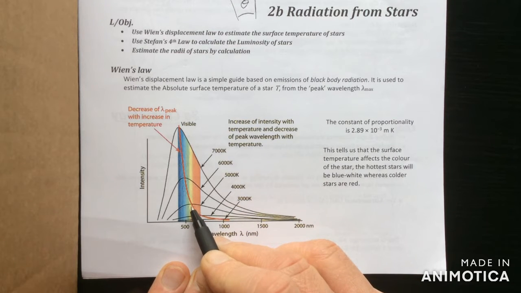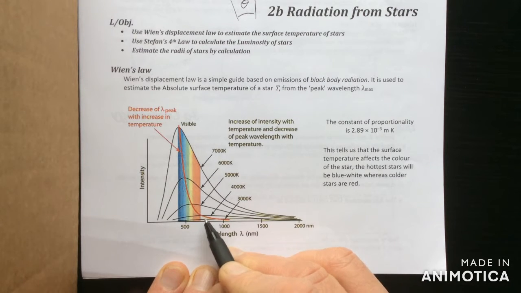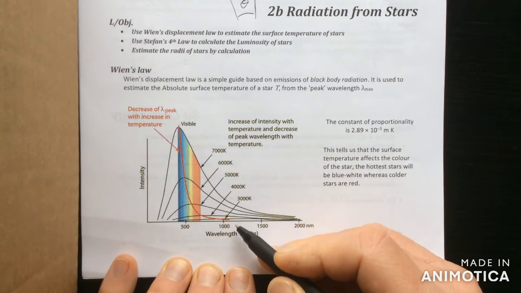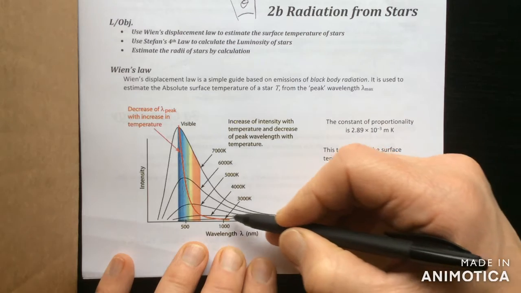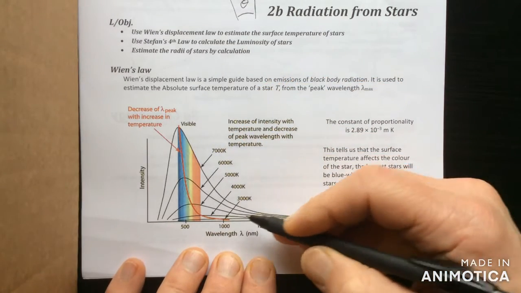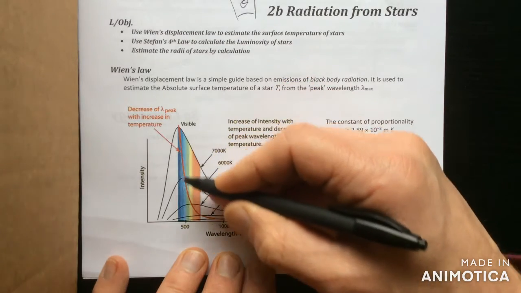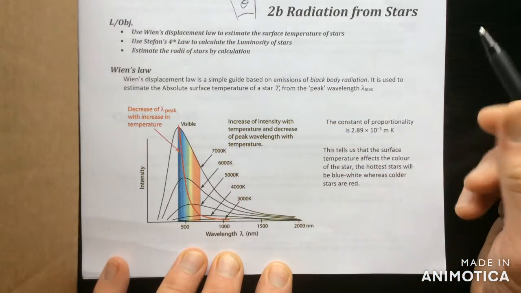We are getting yellow down at 5,000 Kelvin. You're getting more into the red, dark red, infrared at 4,000, etc. So stars look different colours to the visible eye because of this black body peak on what's known as the Wien distribution. Okay, so it's the black body radiation thing itself.